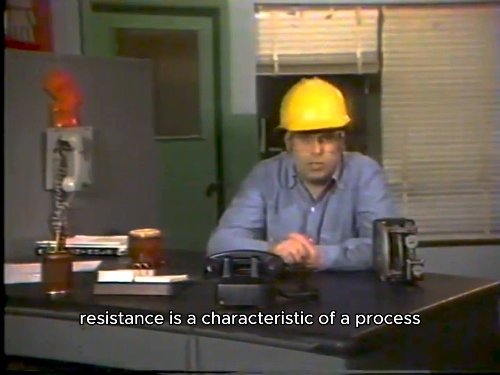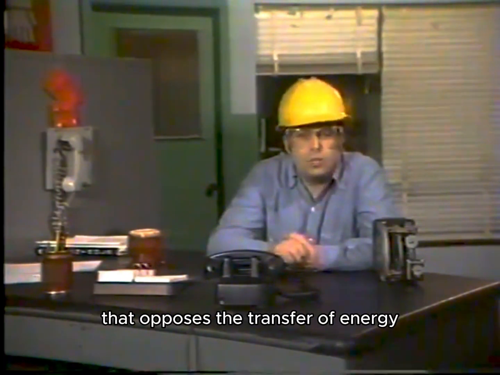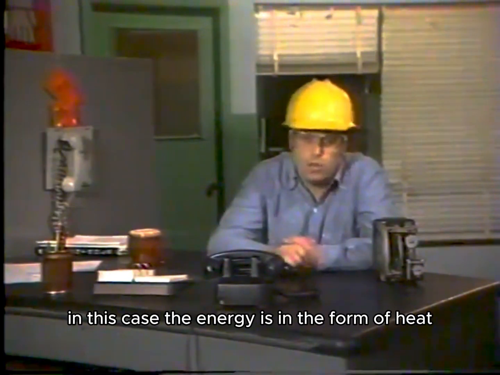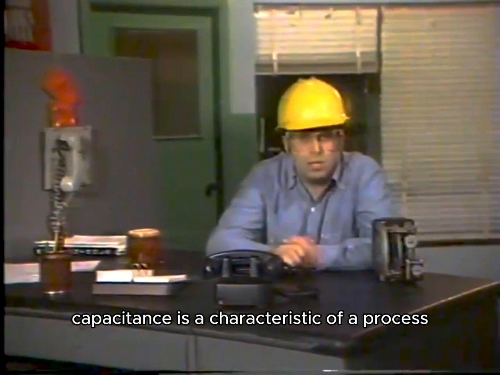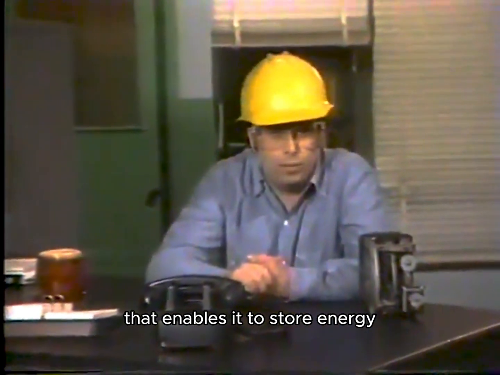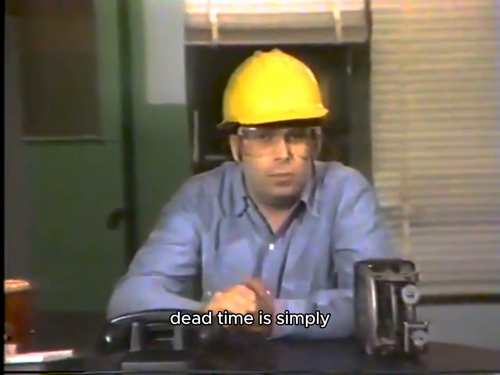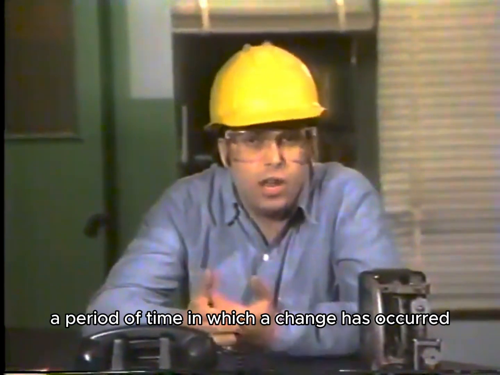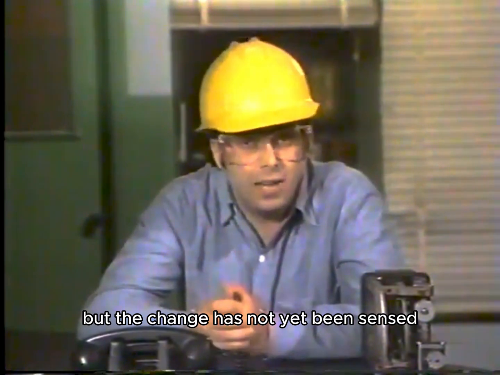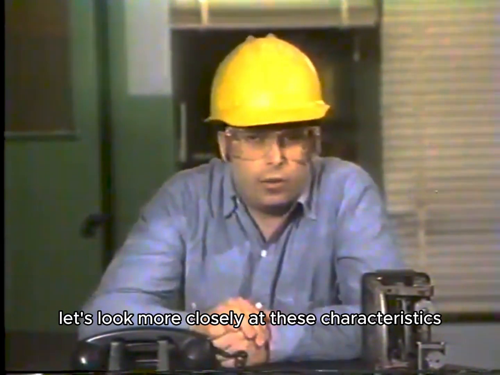Resistance is a characteristic of a process that opposes the transfer of energy. In this case, the energy is in the form of heat. Capacitance is a characteristic of a process that enables it to store energy. Dead time is simply a period of time in which a change has occurred in the controlled variable, but the change has not yet been sensed. Let's look more closely at these characteristics.